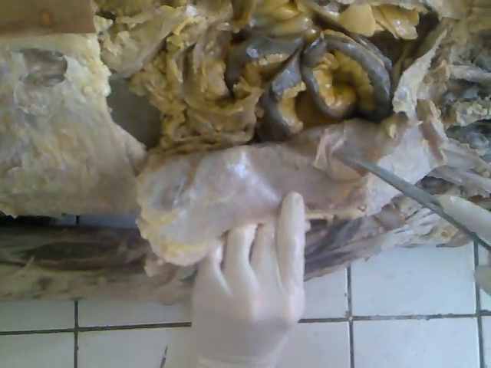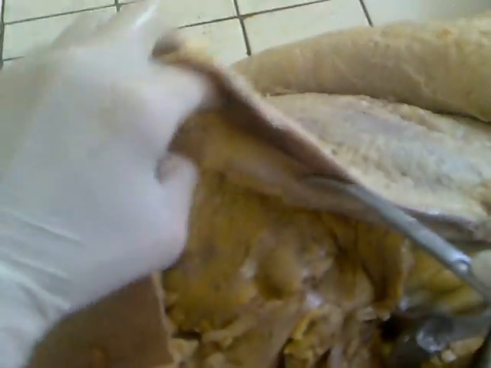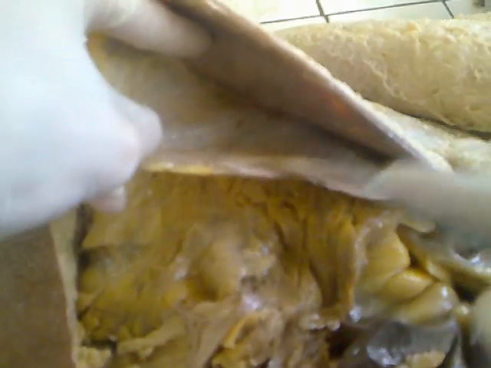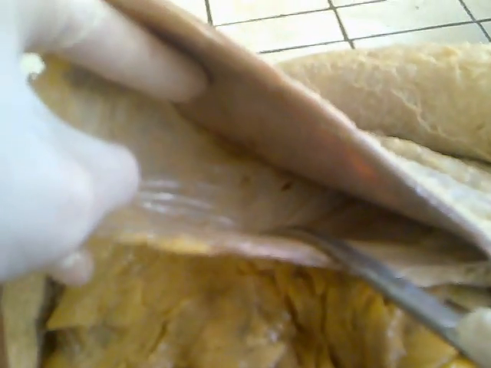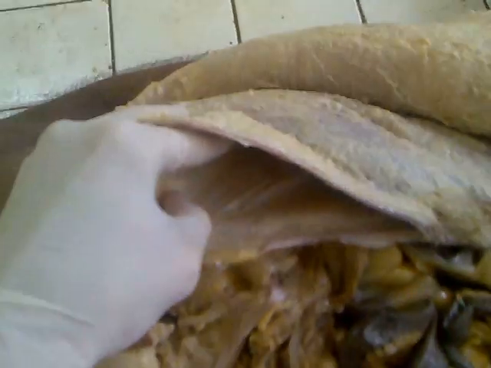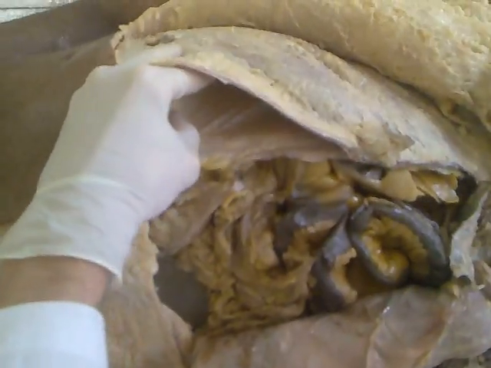And behind the rectus sheath, you have the parietal peritoneum. This thin, loose layer is visible on this side. This is the parietal peritoneum. And it has the same nerve supply as the abdominal wall.